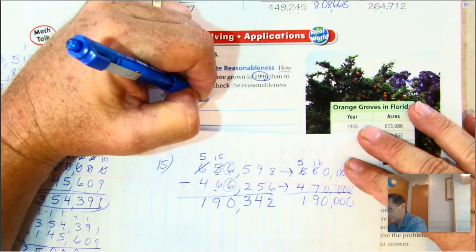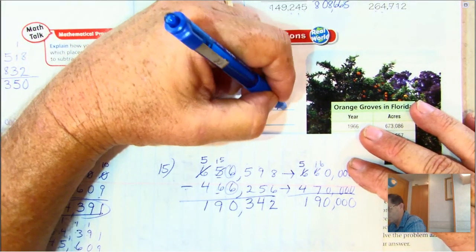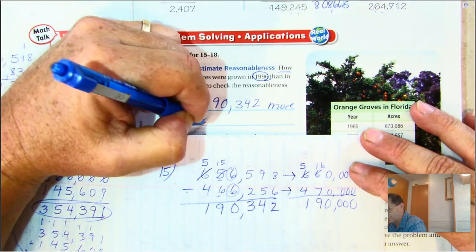So our answer is 190,342 more acres were grown.